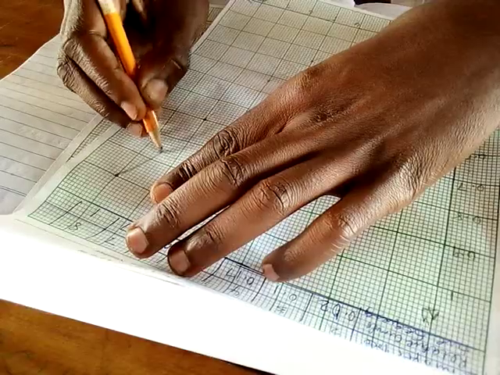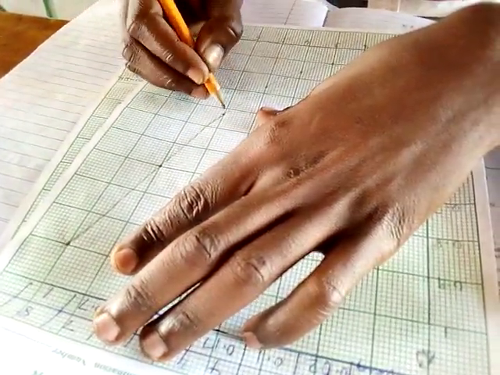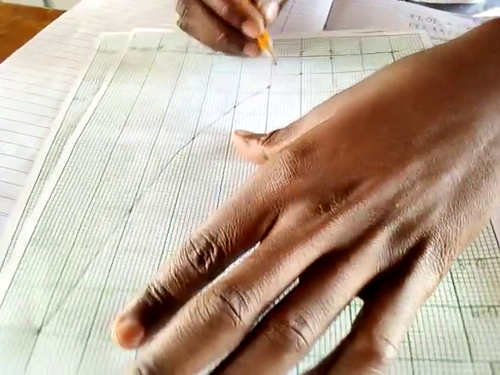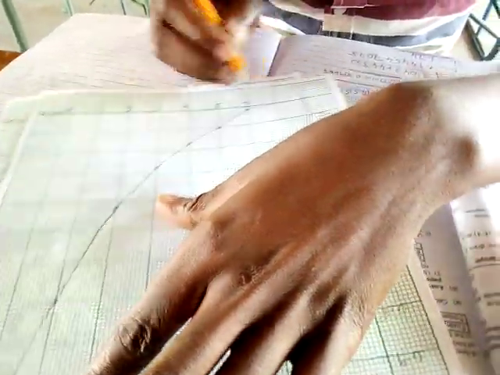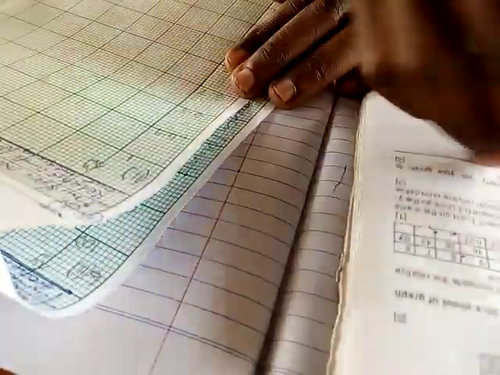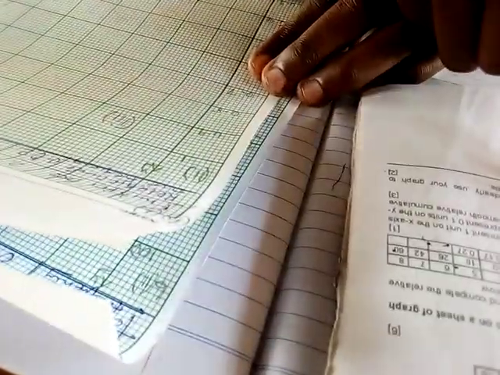So this is how the graph should come out. Then the next question, showing your method clearly, use your graph to estimate the 70th percentile. Indicate the question number, this is question 2 for the graph. Then question 3, we are told to find the 70th percentile.